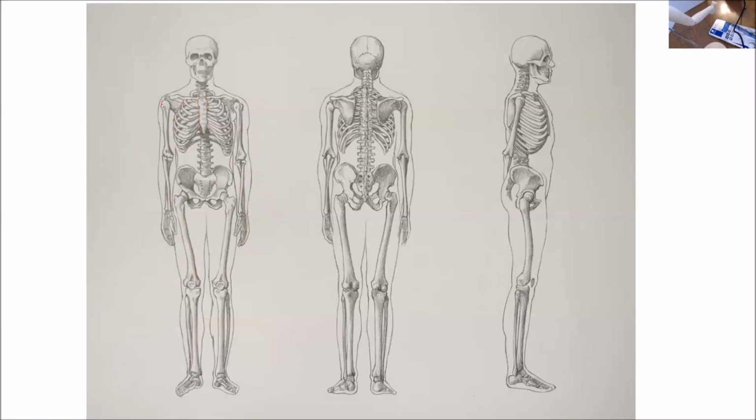Okay, so if this skeleton guy had his arms stretched out like this, instead of at his side, okay, this distance from here to here, fingertip to fingertip, would be the same distance from here to here.